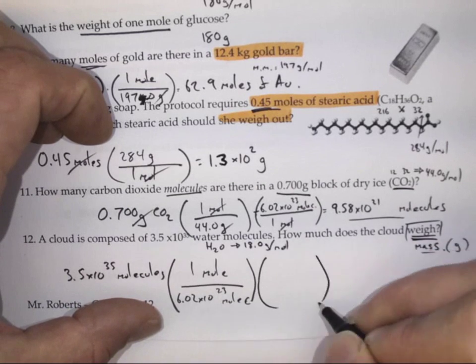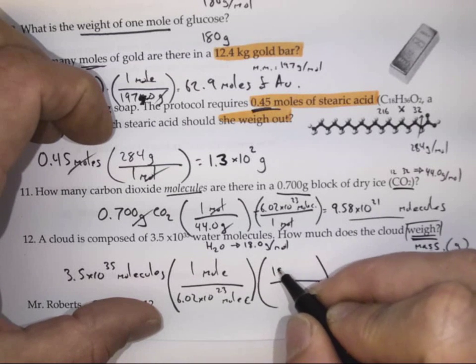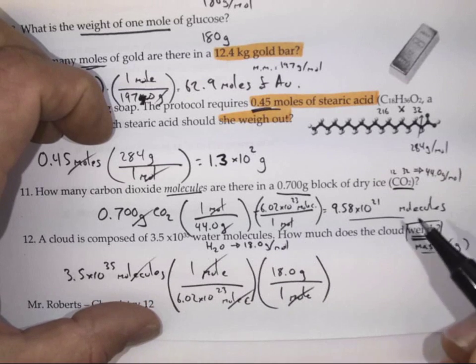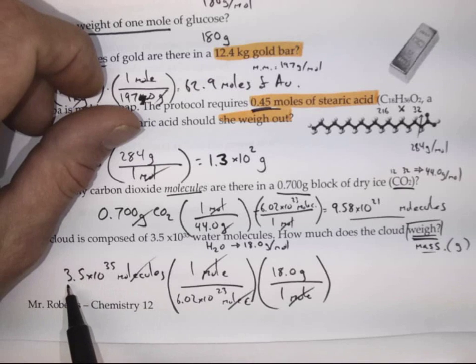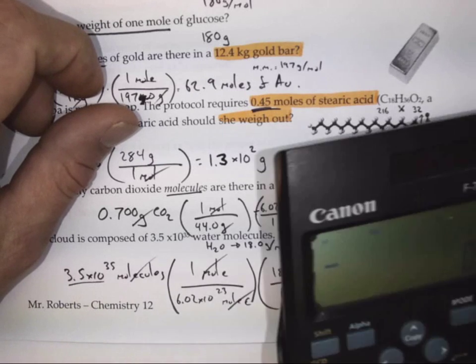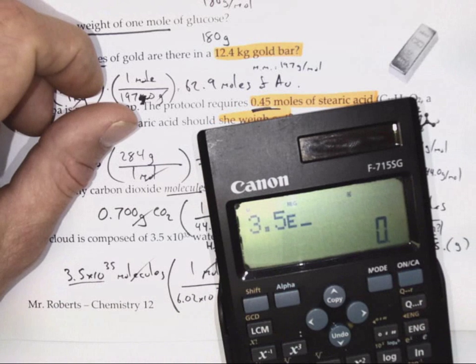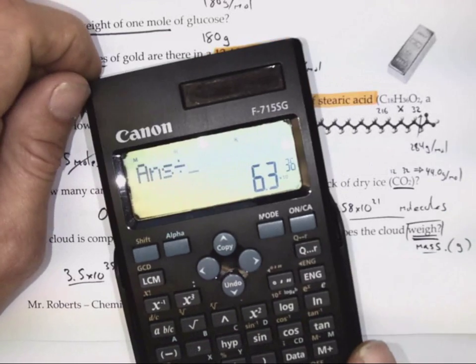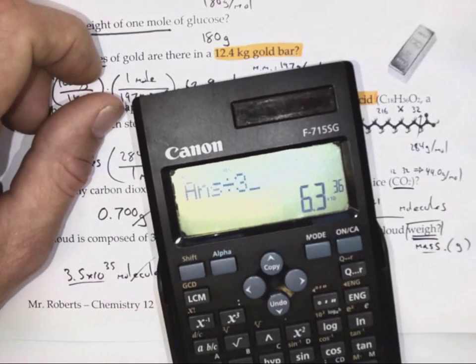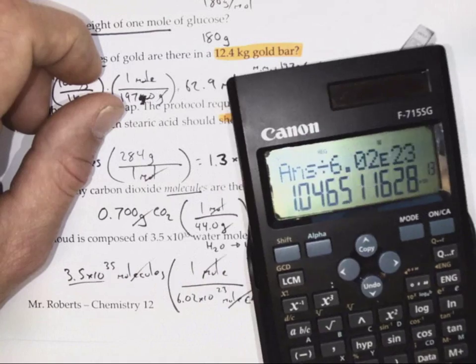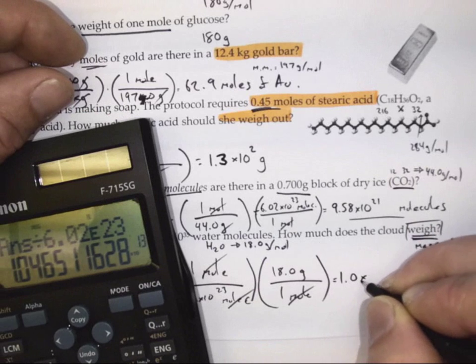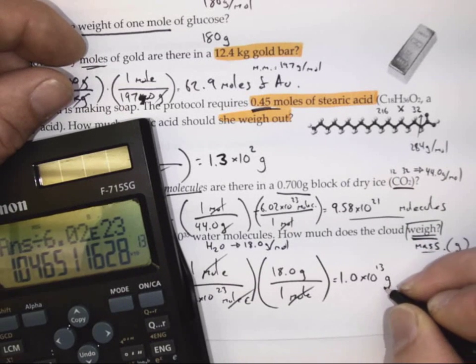Now I can use my conversion factor of molar mass. Molar mass of 18.0 grams for every 1 mole. Molecules. Okay, so I have 3.5 times 10 to the 35 times 18.0 technically, and then divided by 6.02 times 10 to the 23. All right, and we have 2 sig figs for our answer, so that should be 1.0 times 10 to the 13 grams.